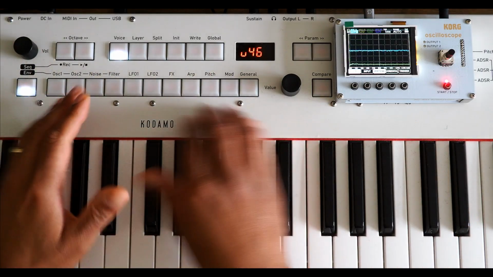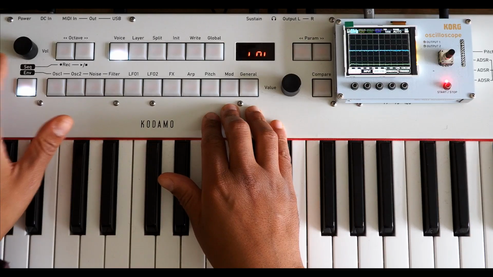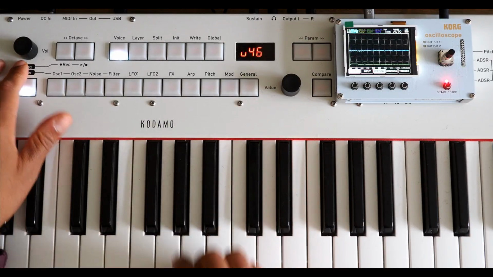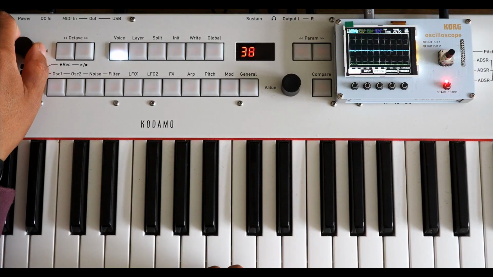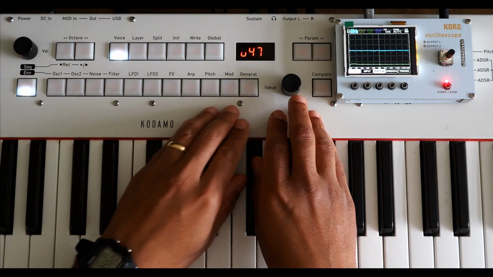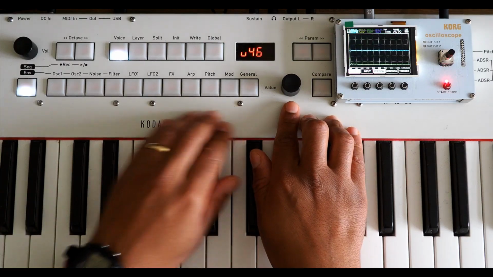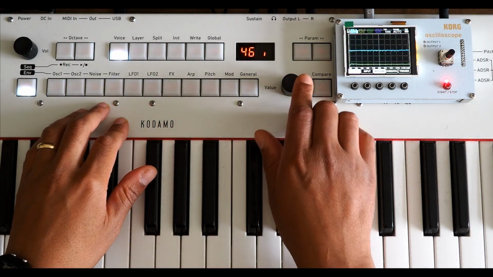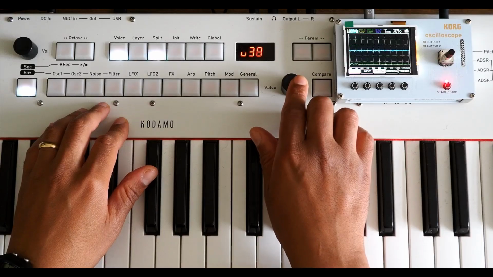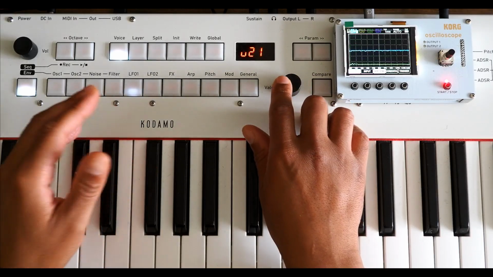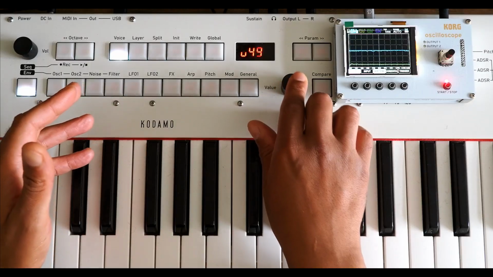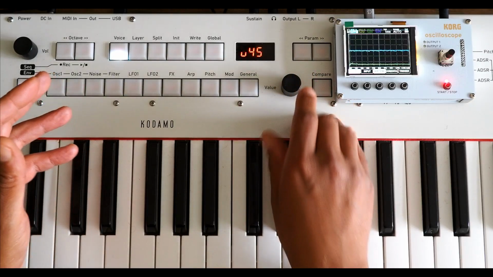So let's look at the user interface, what's going on. As I say, only 2 knobs, so this one here controls the volume, and this one here is your general value encoder. It's a notched encoder, which is great, and it's very light and easy to make very quick changes, but also because it's notched, you can make precise changes.